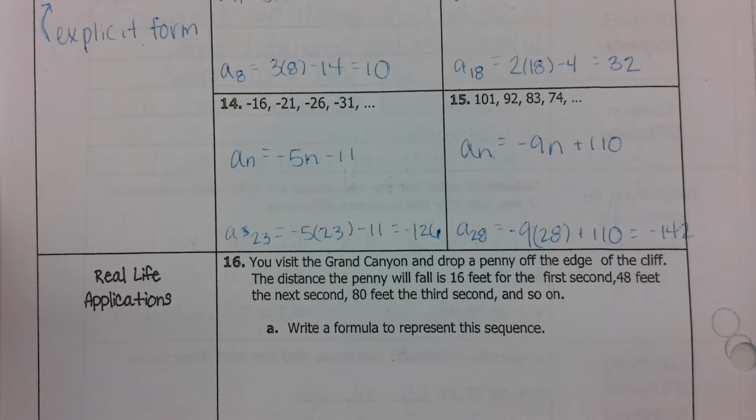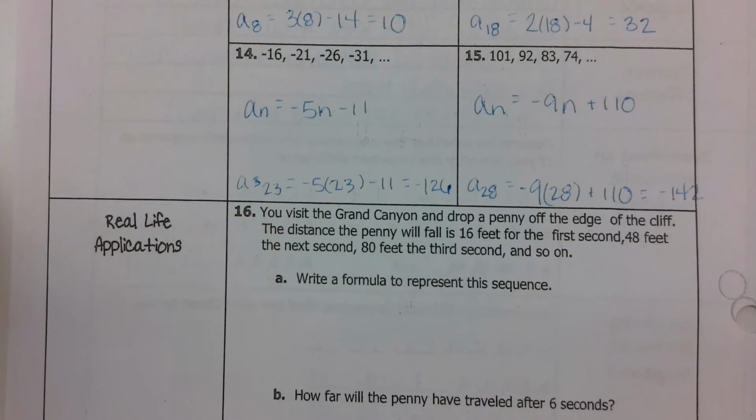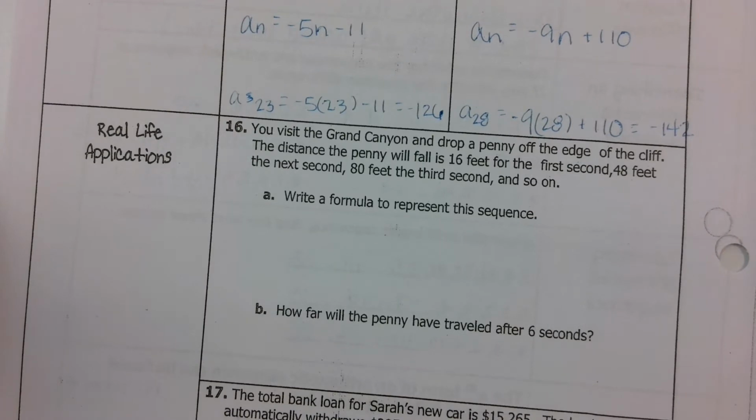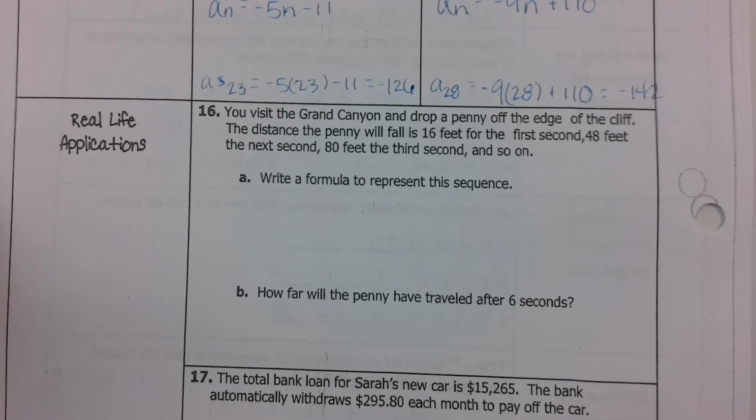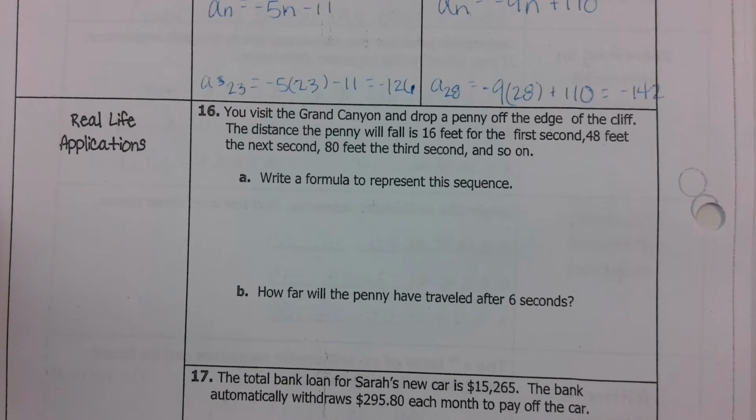Okay, so we've got 2 more. So this is like real life how you might use these. You visit the Grand Canyon and drop a penny off the edge of the cliff. The distance the penny will fall is 16 feet for the first second, 48 feet for the next second, 80 feet for the third second, and so on. Write a formula to represent the sequence.